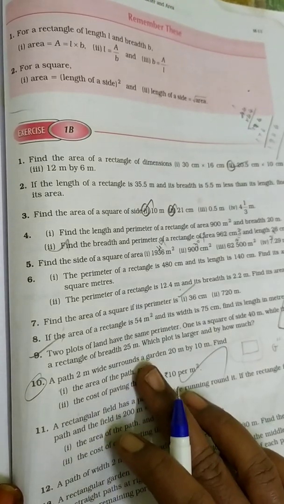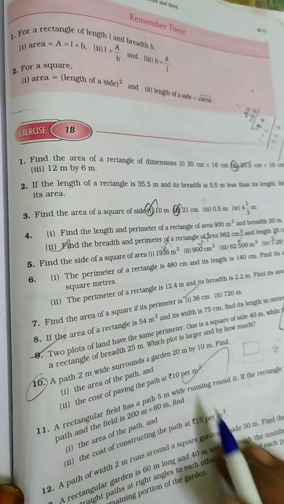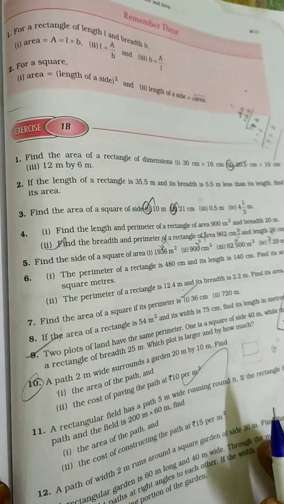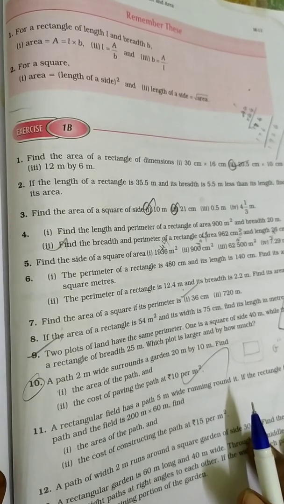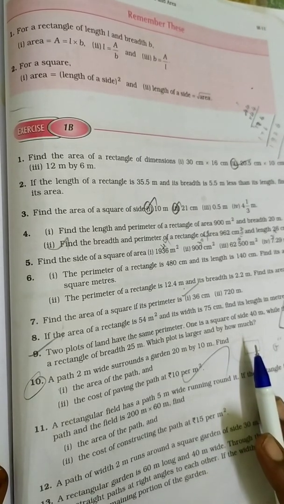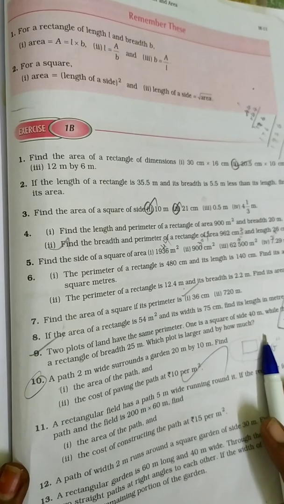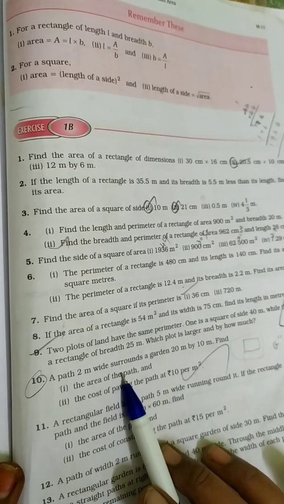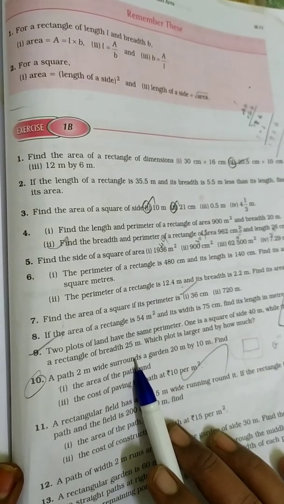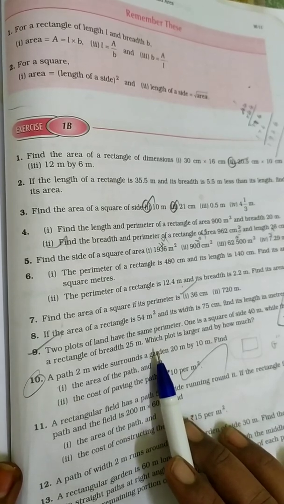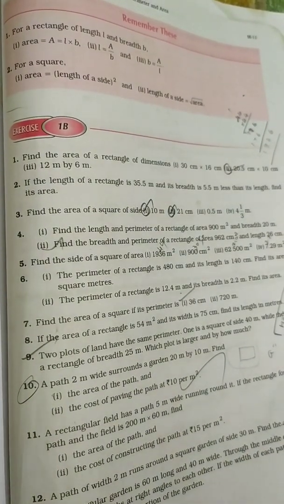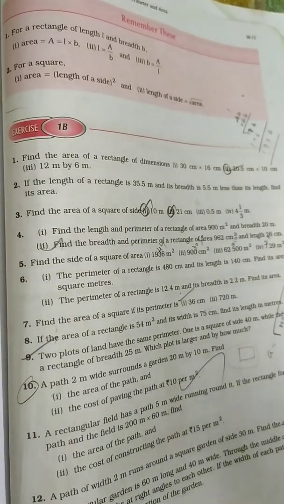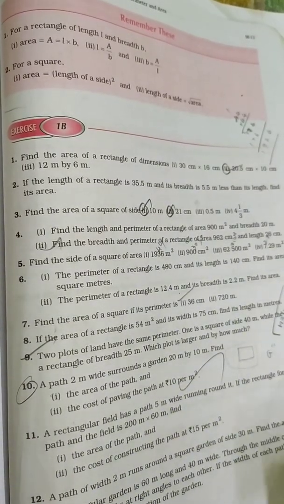Two plots of land have the same perimeter. So two plots of land both have the same perimeter, that is the outer region. They are saying it is the same, and one is a square plot whose side is 40 meter, another one is a rectangular plot whose breadth is 25 meter. Which plot is larger and how much? Same perimeter but different shapes. Which plot is larger, they are asking.